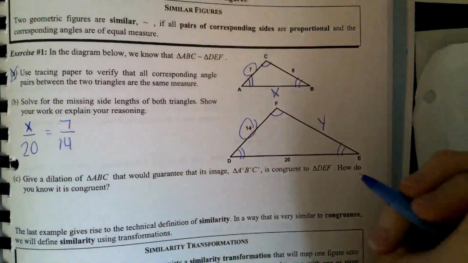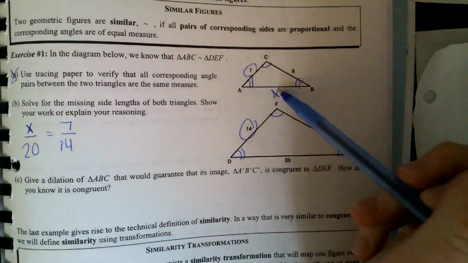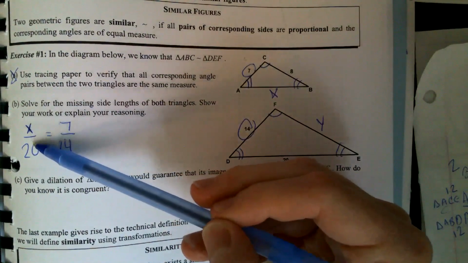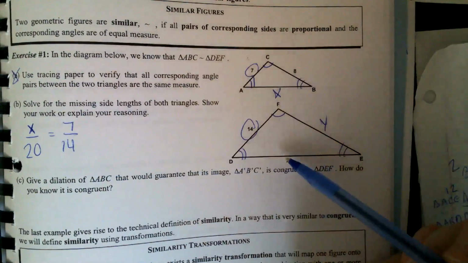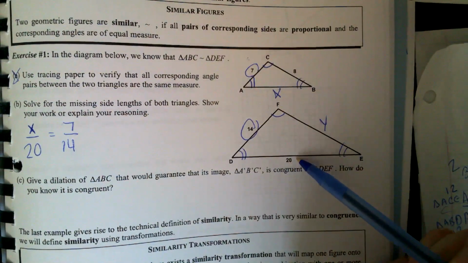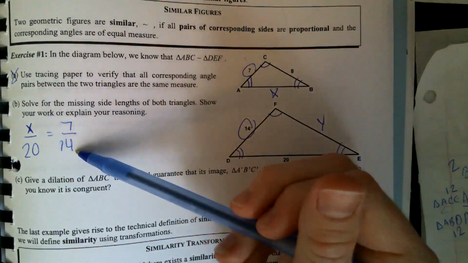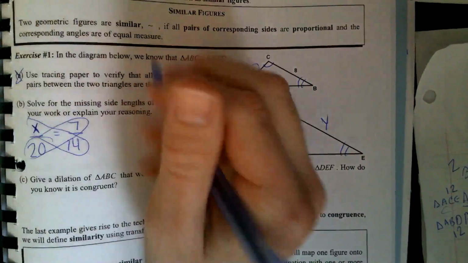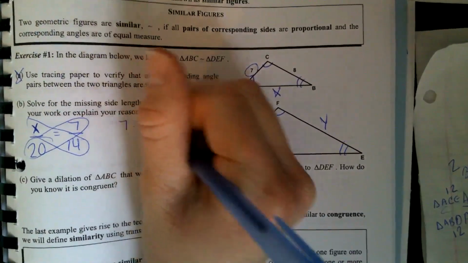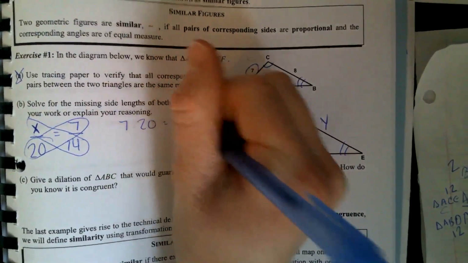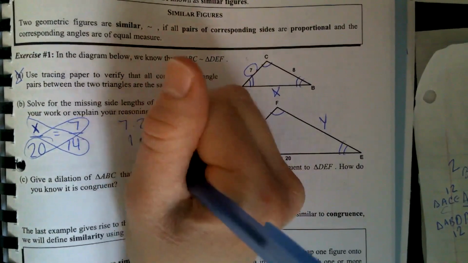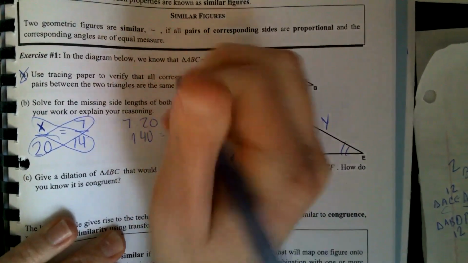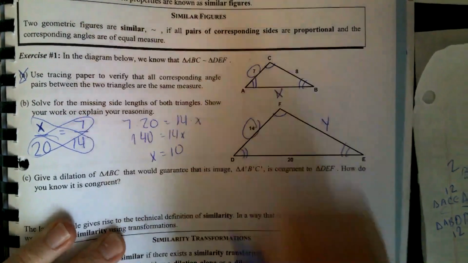Now you have to be careful of how you set it up. 7 is part of the same triangle as X is, so that's why it has to go on top, because X is on top. 14 is part of the same triangle as 20, so that's why it had to go on the bottom. We're going to cross multiply. So 20 times 7 is equal to 14 times X. So we get 140 is equal to 14X. So X is equal to 10.